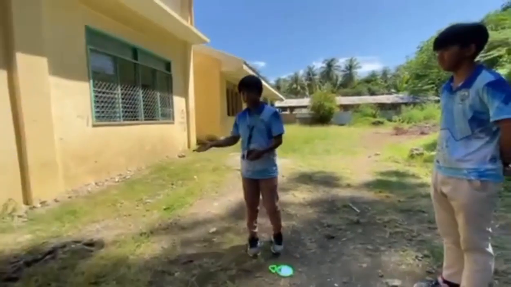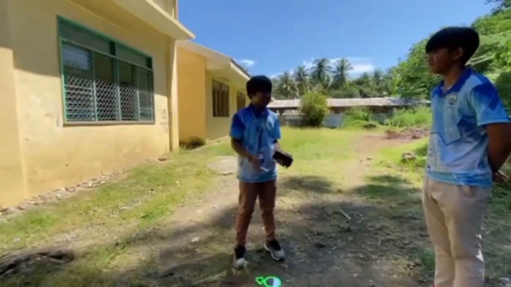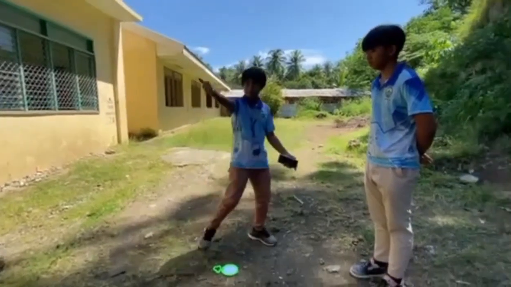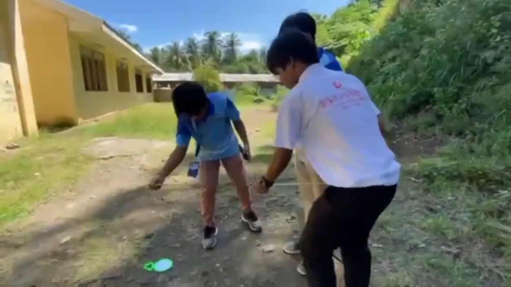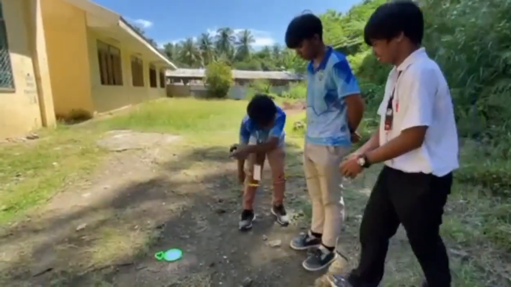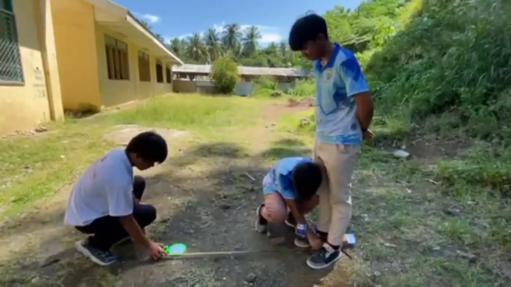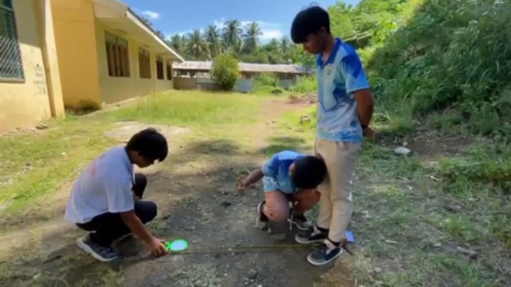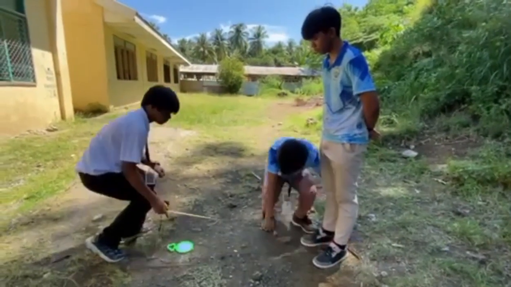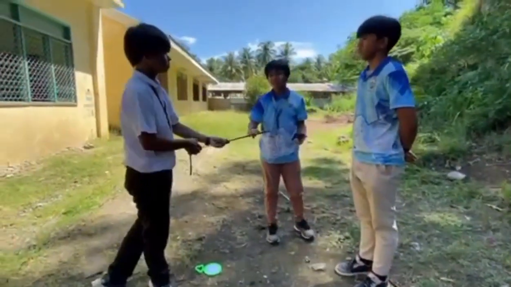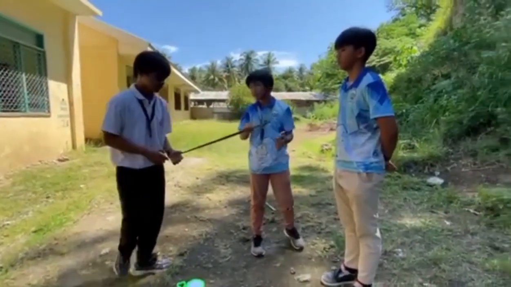After measuring the distance from the wall, let's measure the distance from the person to the mirror. After measuring it, let's measure the height of the person to the eye.